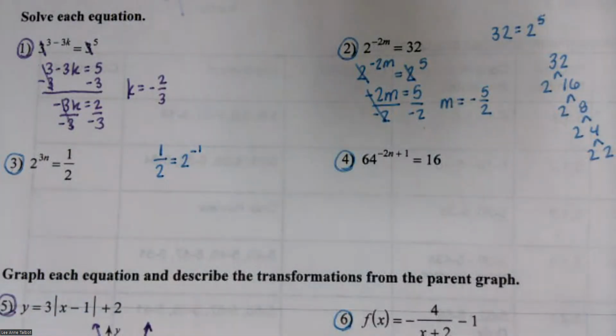This is an old fact from Math 1. Do you want me to show you why it's 2 to the negative 1? Oh. 1/2 is 2 to the negative 1 power. Does anybody want me to show them really quickly why?